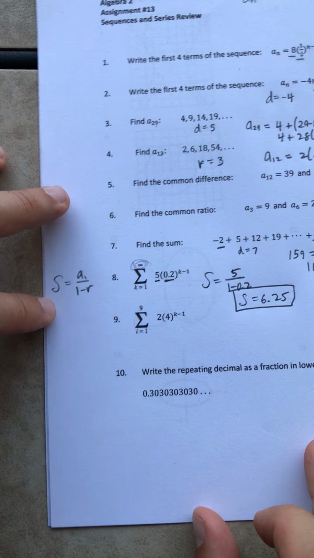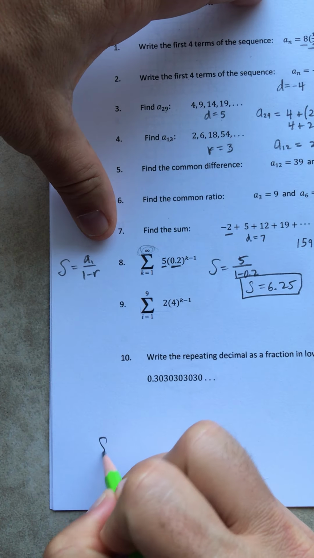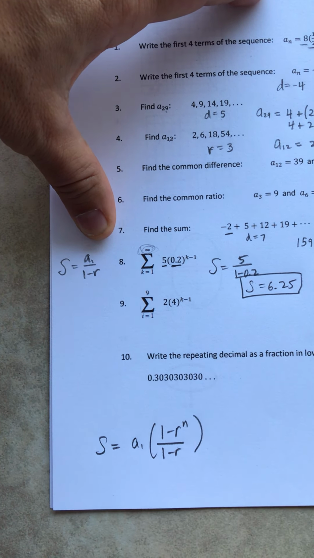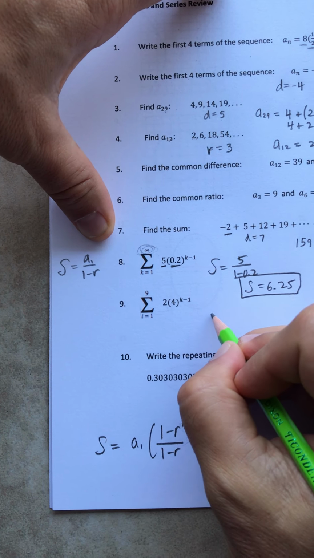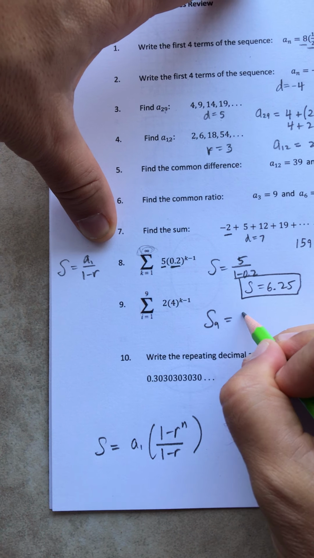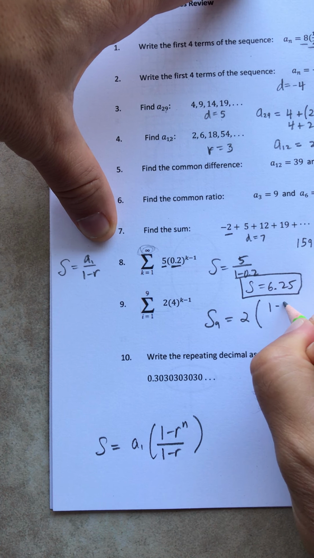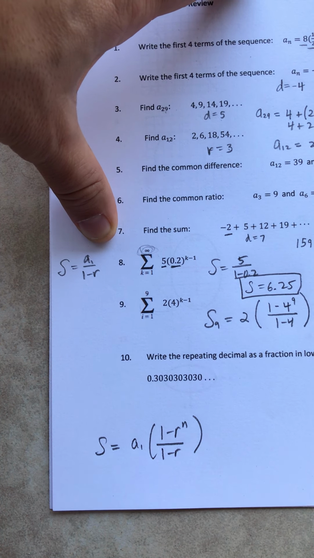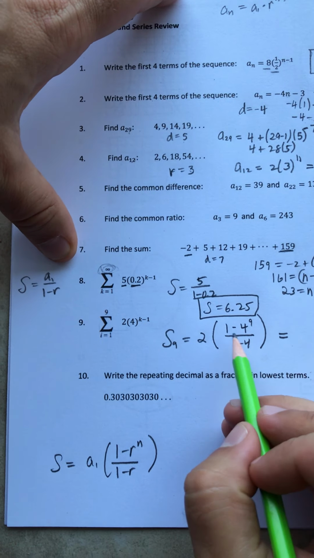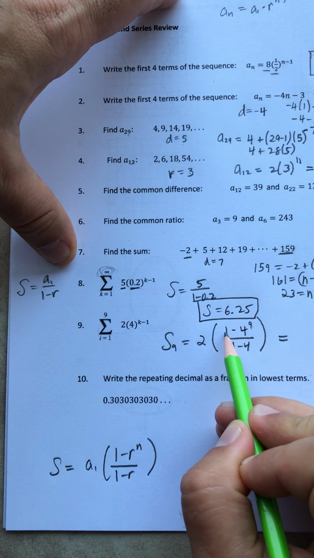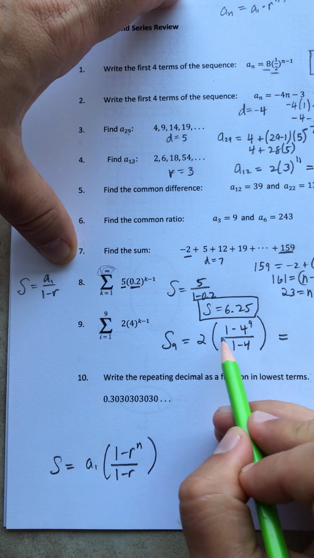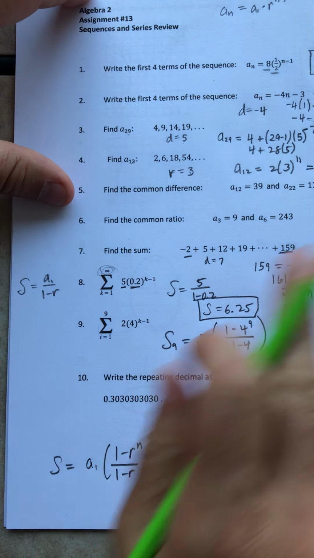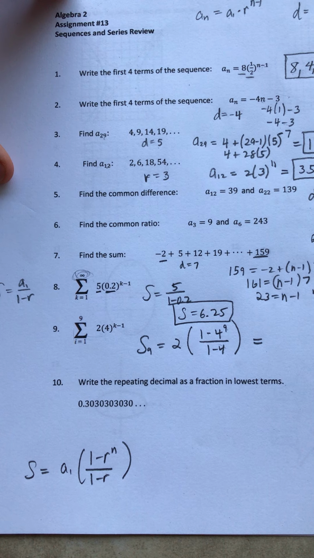So, another formula. That formula, the sum of the geometric series, is a1 times 1 minus r to the n over 1 minus r. So plugging in, the sum of those 9 terms is going to be the first term 2 times 1 minus r, 4 to the 9th power, over 1 minus 4. The best way to calculate this on your calculator is to do 4 to the 9th, then do 1 minus that, which is going to give you a negative number. Then divide by negative 3, because my denominator is negative 3, and multiply by 2. So let's plug this into the calculator.